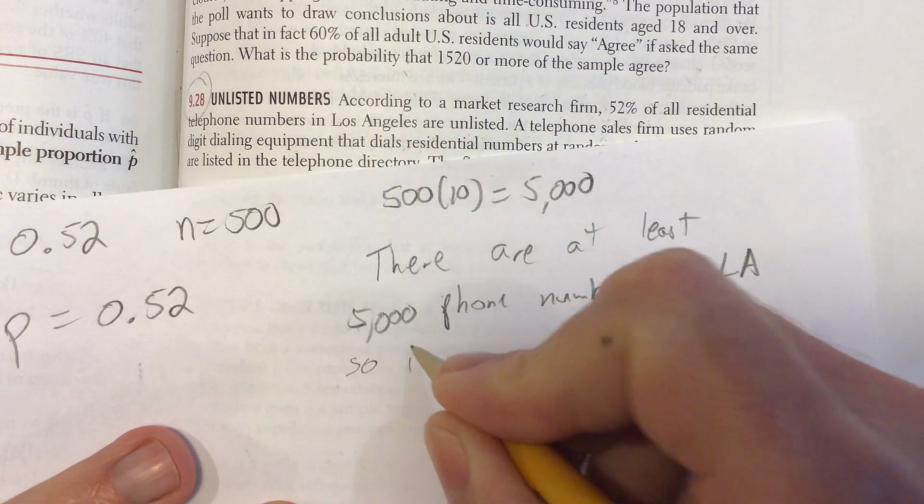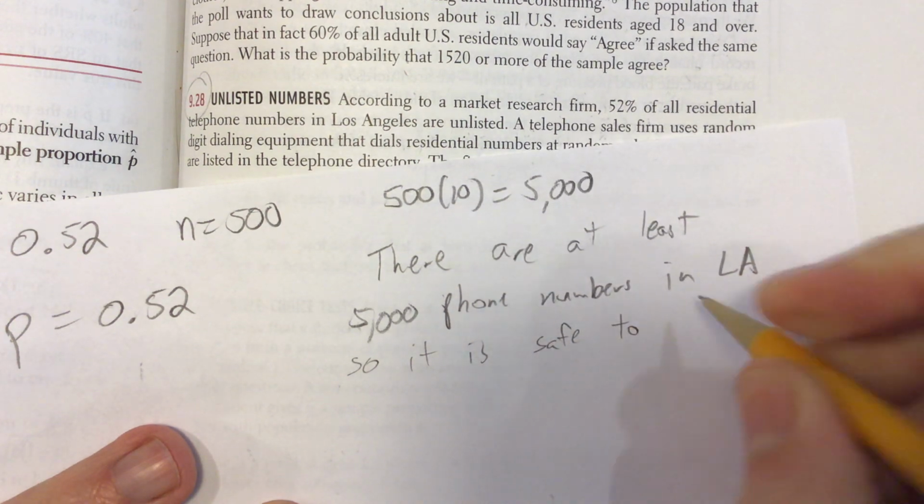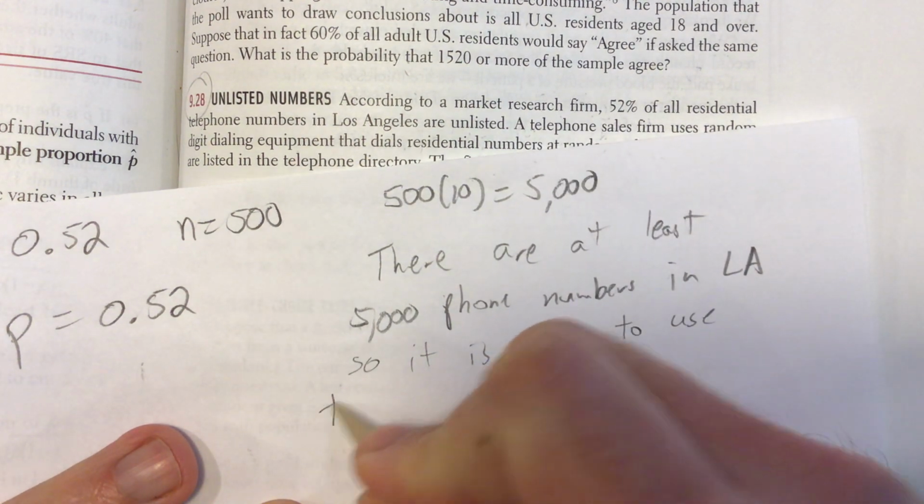So it is safe to use the standard deviation formula.